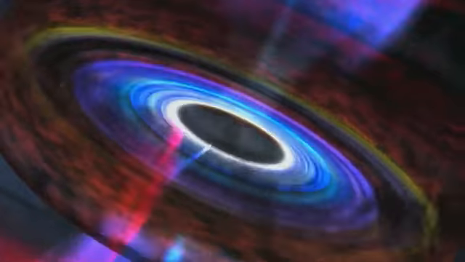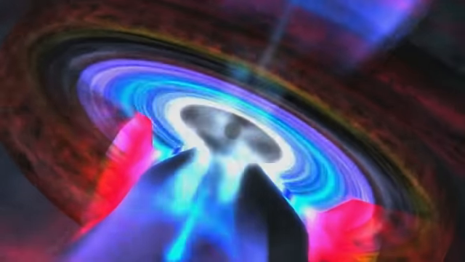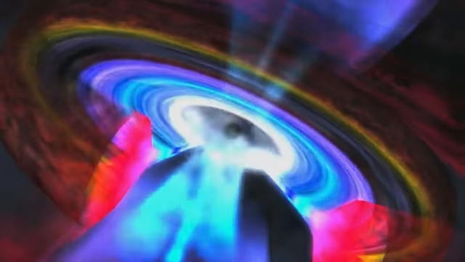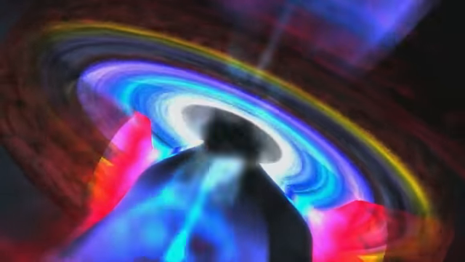At the heart of a black hole is a singularity, an infinitesimal point in space where the pull of gravity is infinitely strong and space-time infinitely curved. At the singularity, space and time no longer exist as we know them. So what would happen if we traveled into one?